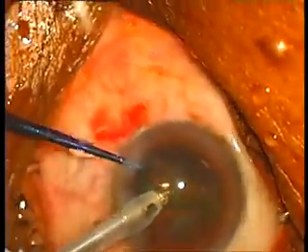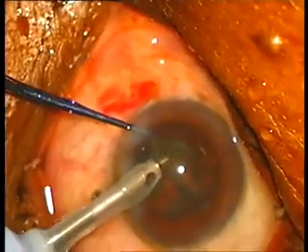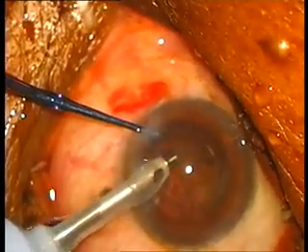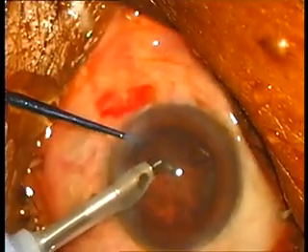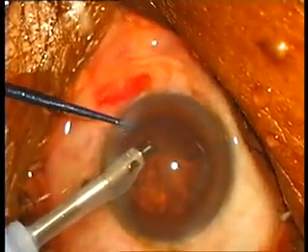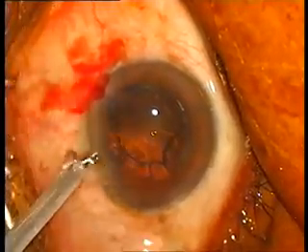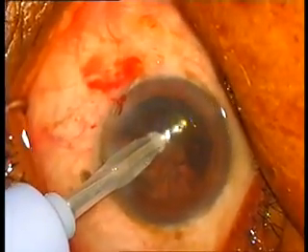As you see, I have removed the nucleus, now the epinuclear complex I'm trying to remove. I use the same setting throughout the procedure, like pulse Phaco. Maximum power setting is 60. I keep the power setting at 60, and vacuum is about 300 millimeter of mercury.